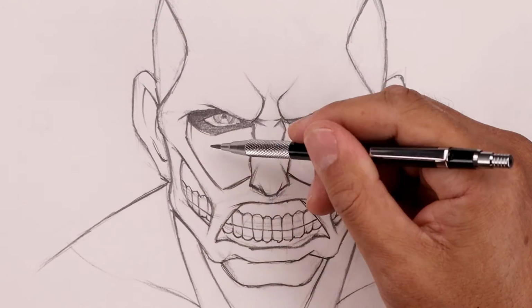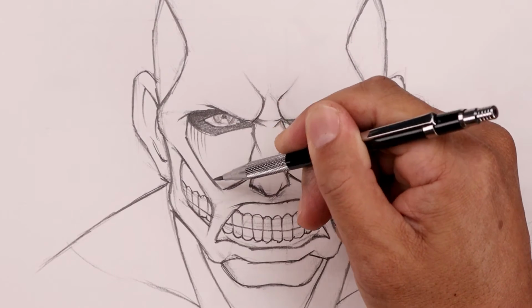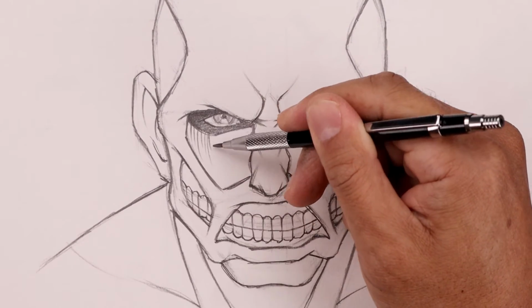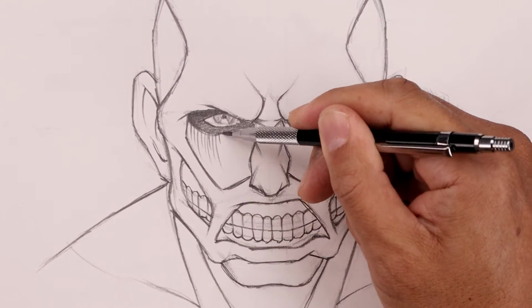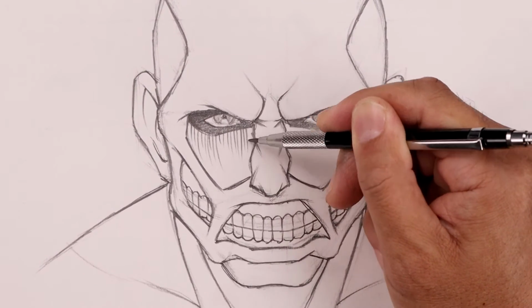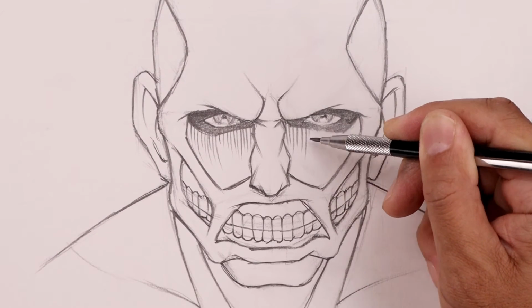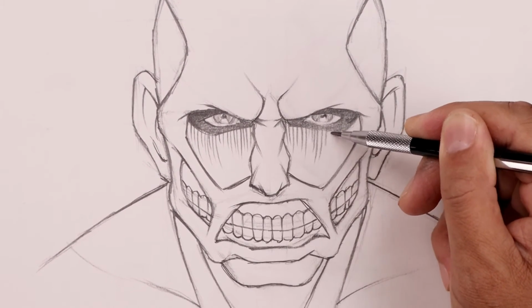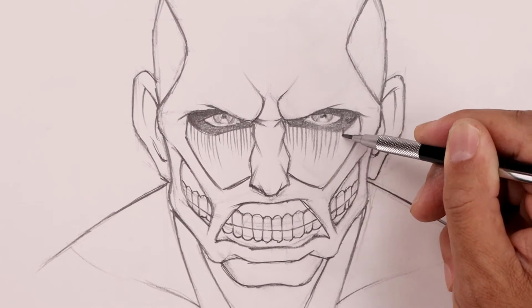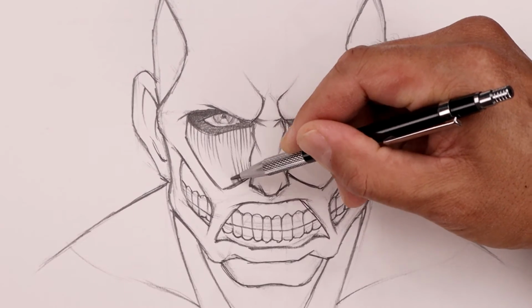And now we're going to add those muscle fibers inside the skin. So starting underneath the eye, I'm just going to pull these lines, adding a slight bend towards the inside. I'm going to vary up the length as well. And as you go out towards the cheek, we're going to bend this in. And then from the bottom, we're going to work our way up.